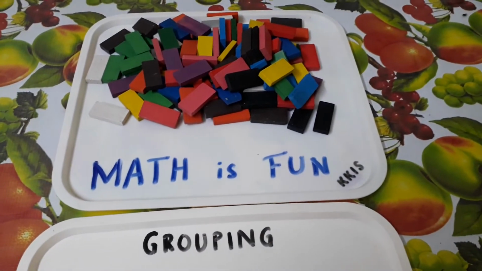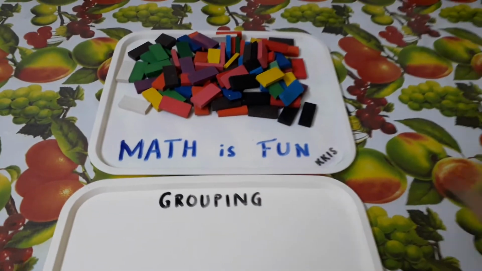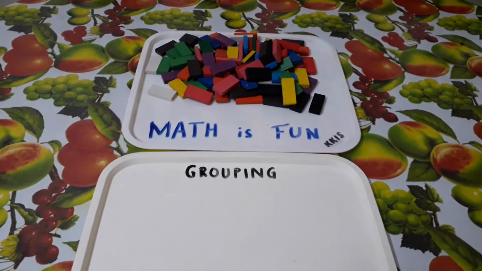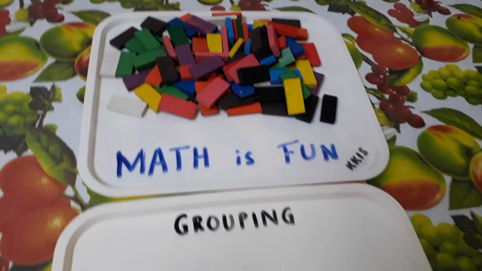Let us now form groups of 2 using these cuboids.